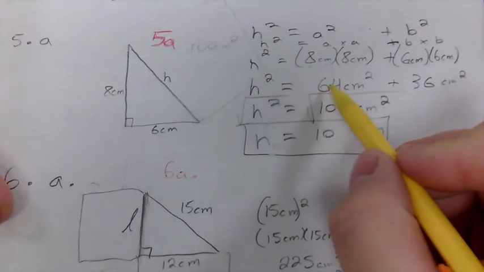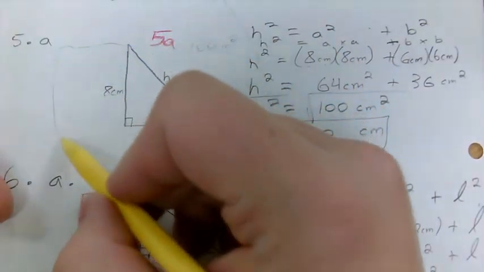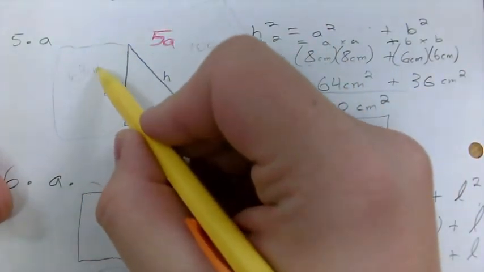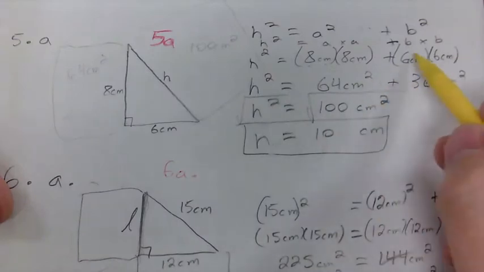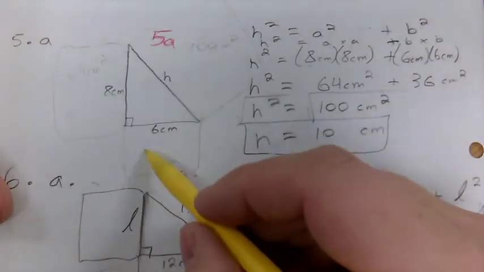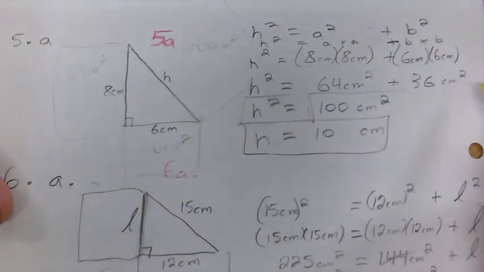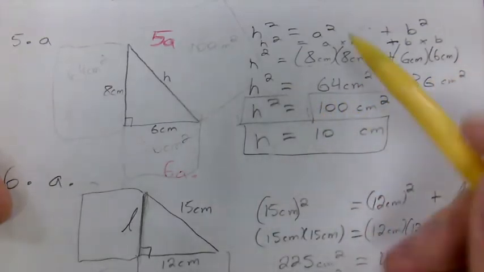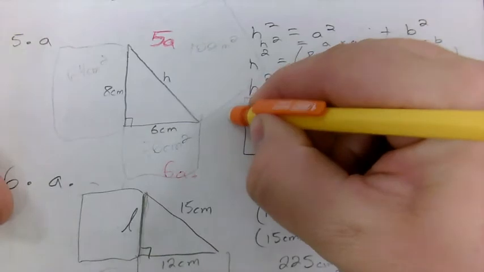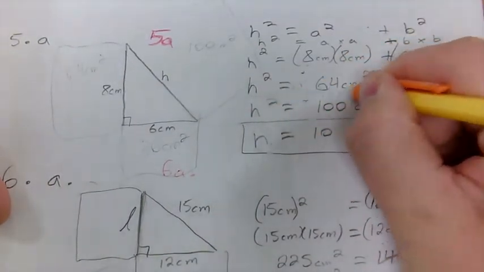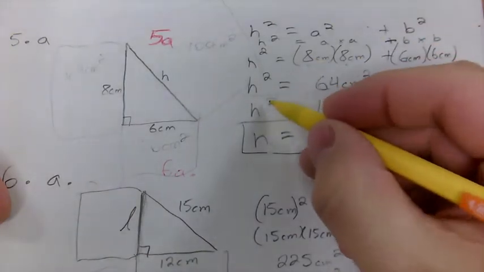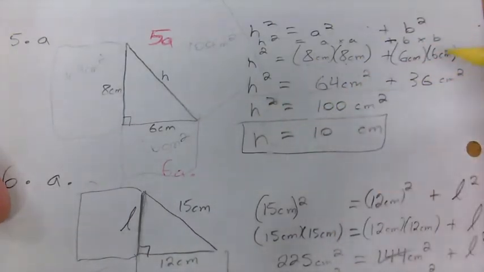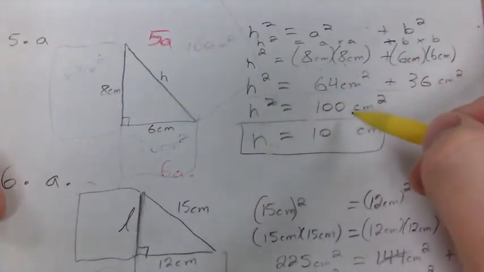8 times 8 is 64. So the square off of here would be 64 centimeters squared. And the square off of here, 6 times 6 is 36. That would be 36 centimeters squared. 64 plus 36 is 100 centimeters squared. So H squared, I'm just going to erase this because I did a step in here where I added in some drawing. H squared equals 100 centimeters squared by adding those two.